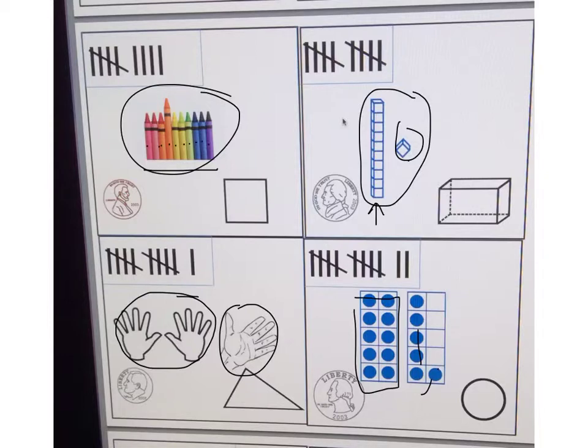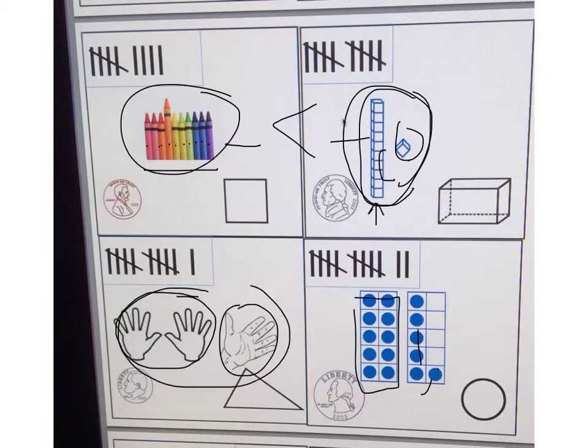One thing that I like to do is also talk about comparing numbers. So if you look at this number, which models 10, and this model, which models 11, which one would be greater? We know that 10 is less than 11, so 11 is greater than 10, and you can talk about the symbols. You can also compare this model with the 11 and this model with the 15 as well.